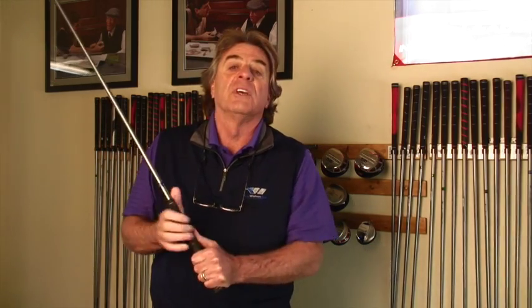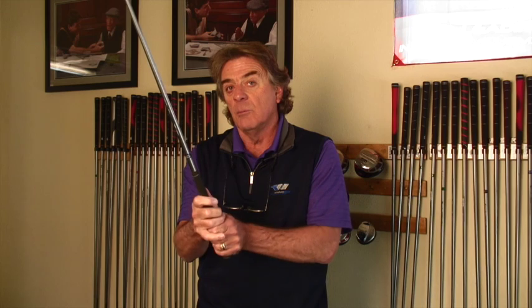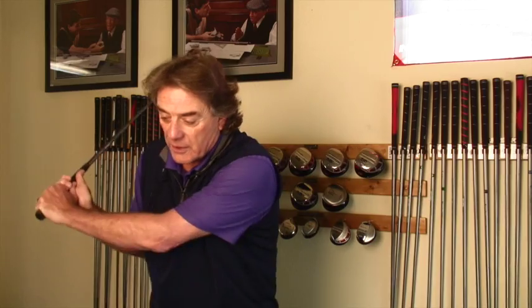And since the arms are giving up their energy, they can't maintain their same speed, so they begin to slow down. But our hands are still holding on to the club. So in essence, because they're slowing down, our hands are somewhat retarding the acceleration and the velocity of the club.